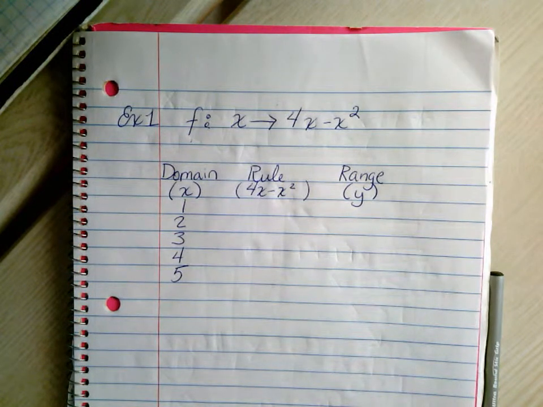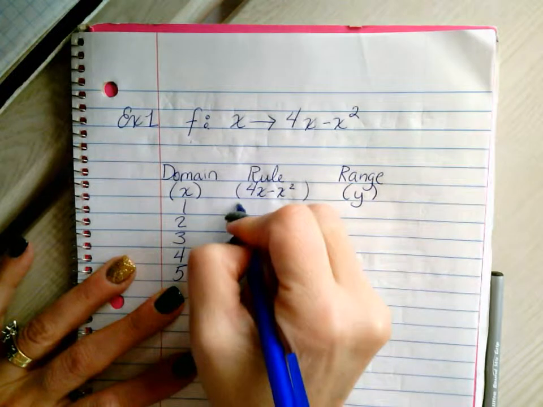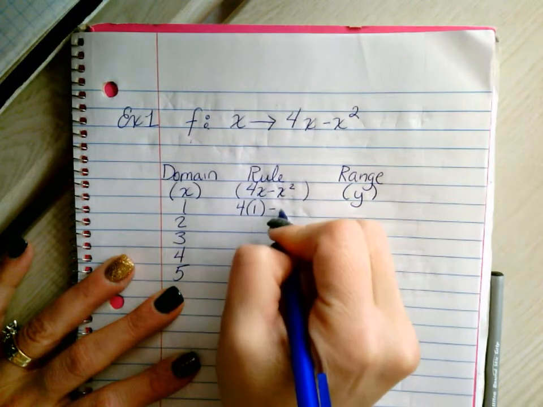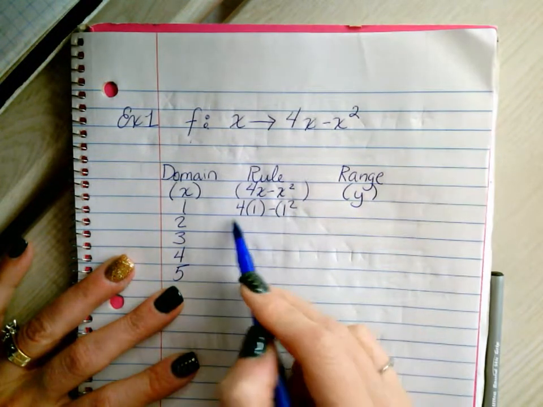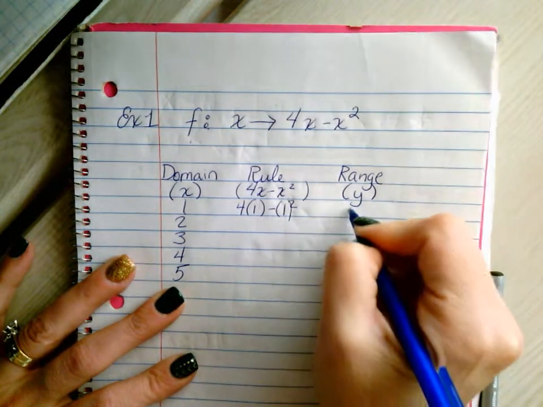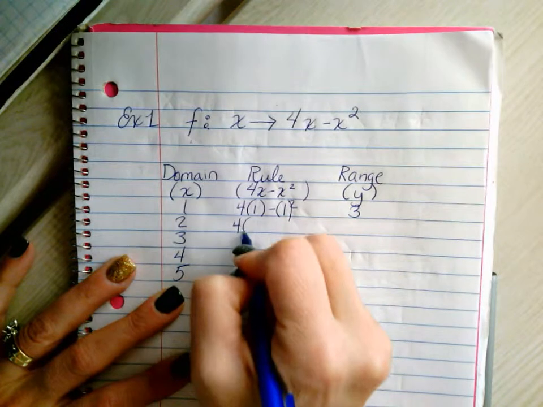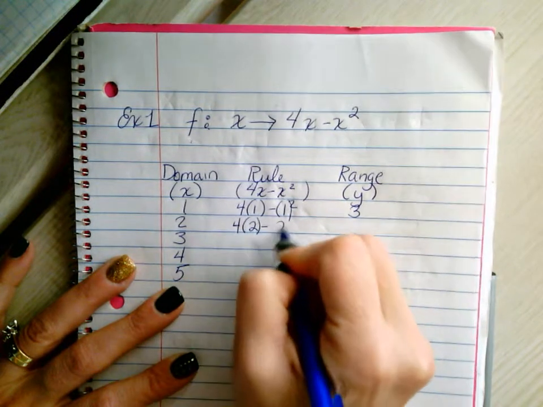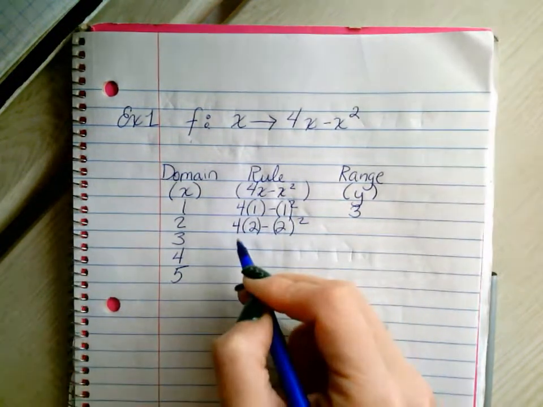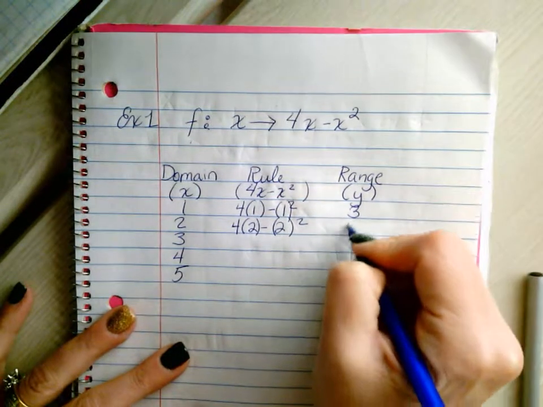Okay? So if I plug in 1, I get 4 times 1 minus 1 squared. So 4 minus 1, and I should get a 3. Okay? If I plug in a 2, so 8 minus 4, I get a 4.